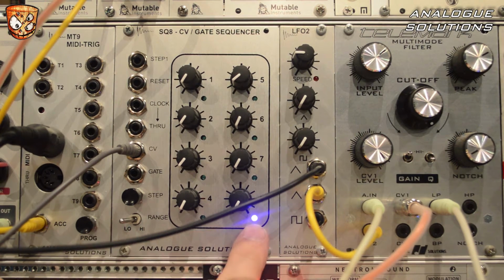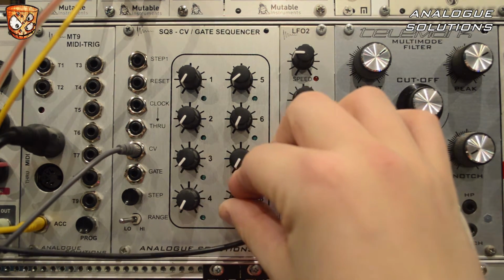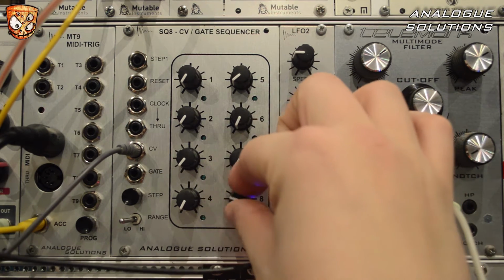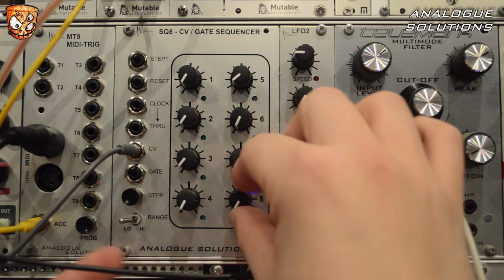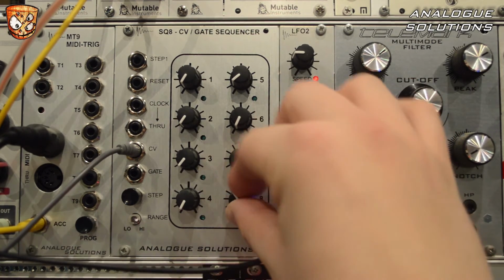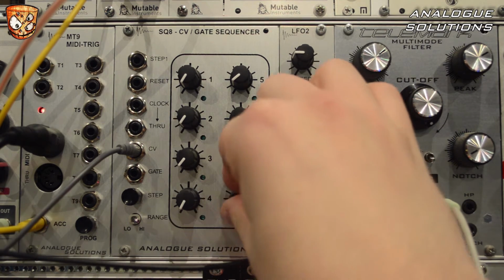You can see here I'm on step 8, and if I turn that up, you can hear I've got a 1 octave range going into my quantizer. We've got a switch for CV range, and if I flick that to high, it doubles the CV output range. So for this particular patch, that 1 octave range turns to 2 octaves when the CV range switches high.